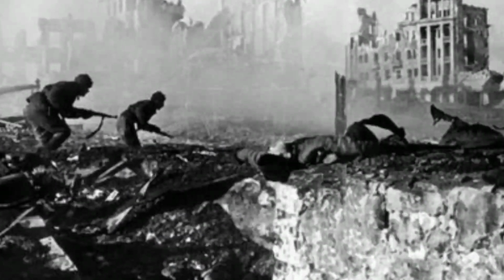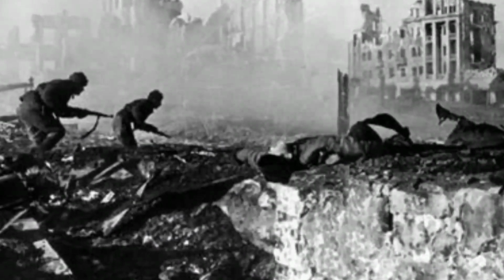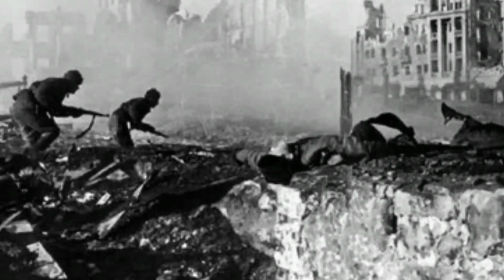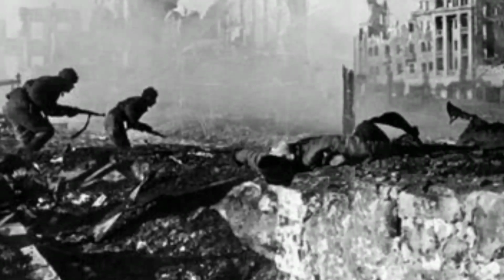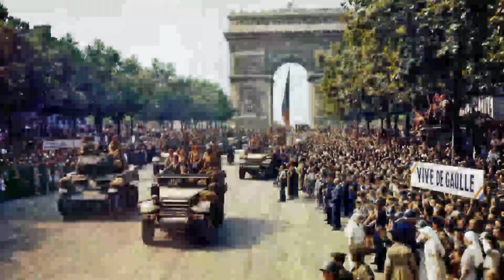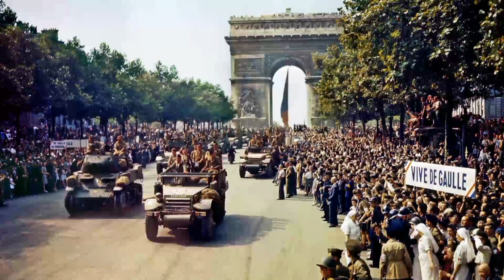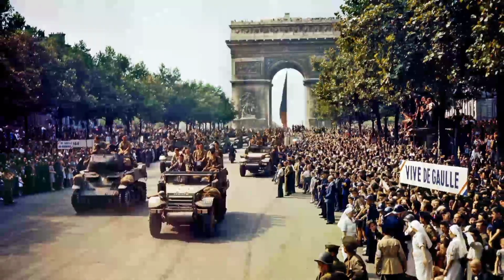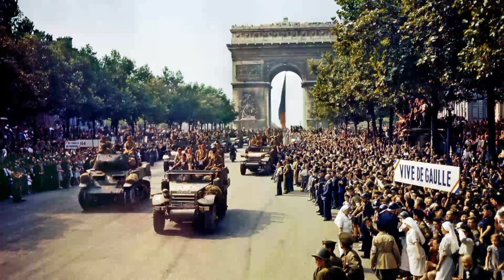Lasting from August 1942 to February 1943, the Battle of Stalingrad witnessed intense fighting between German and Soviet forces, resulting in immense loss of life and destruction. The Soviet victory marked a turning point in the war, shifting momentum in favor of the Allies and foreshadowing Germany's eventual defeat.